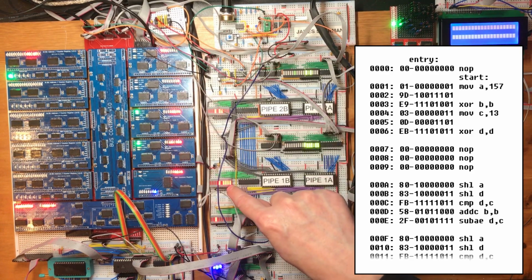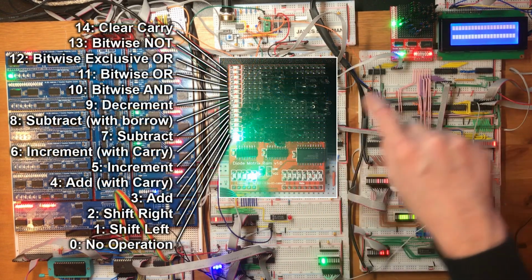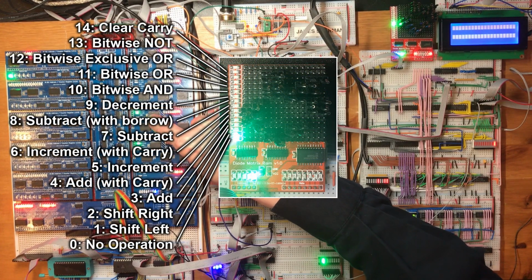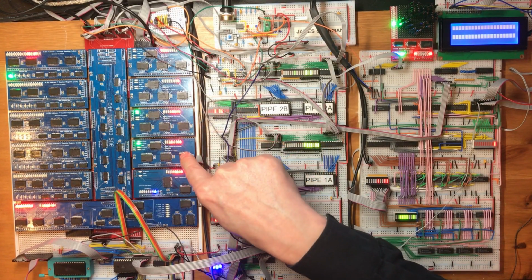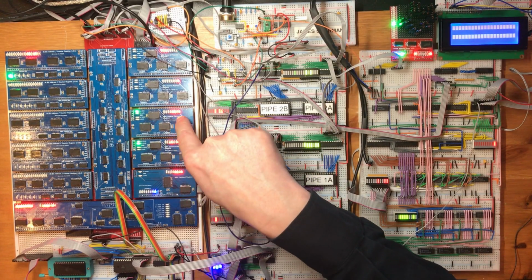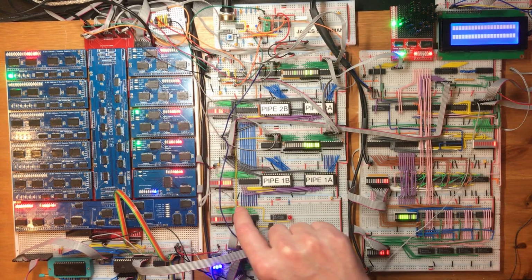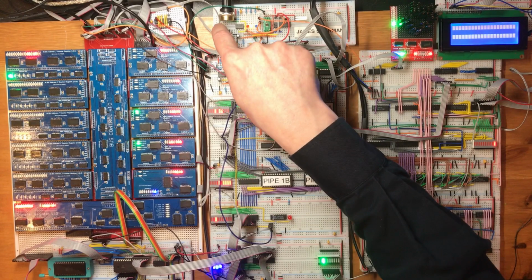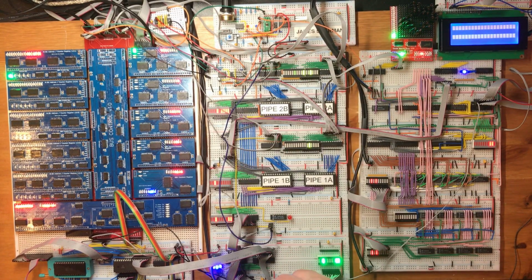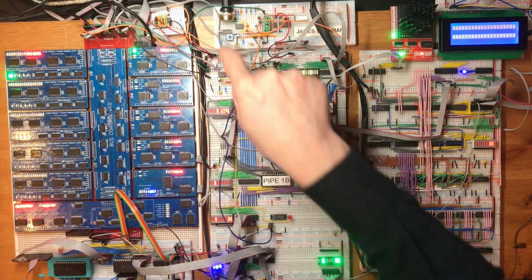Nice. And here is the predicated subtract function. And yes, it's a subtract over here, and the inputs are C and D. Left hand side is D, right hand side is C. This is working. Nice. Let's be bold.